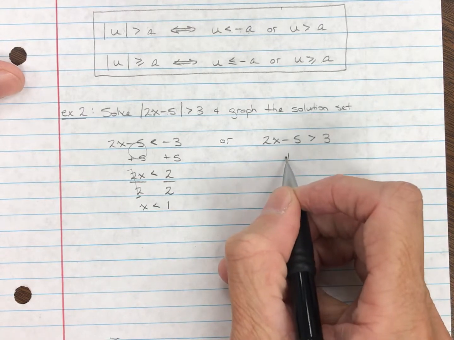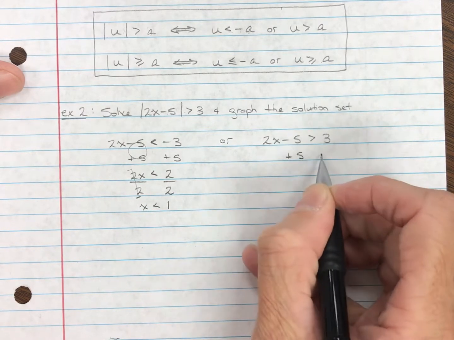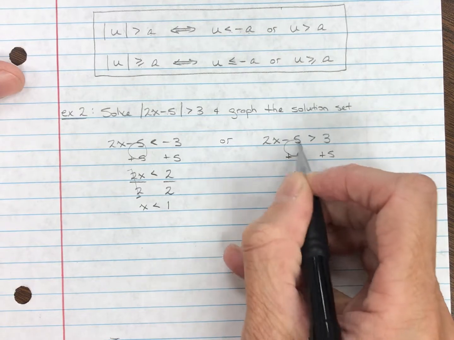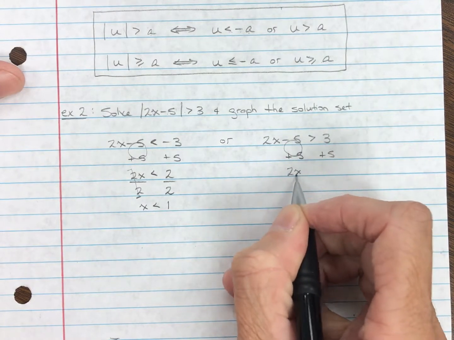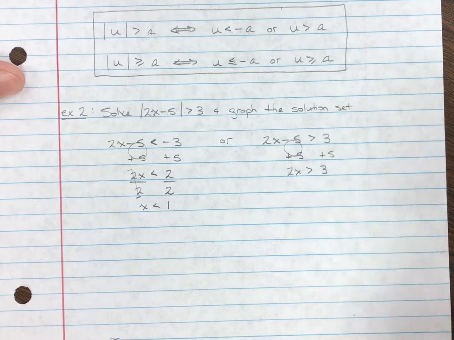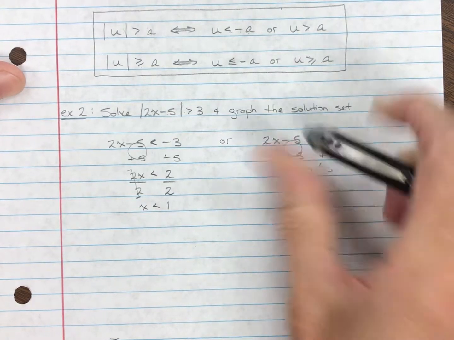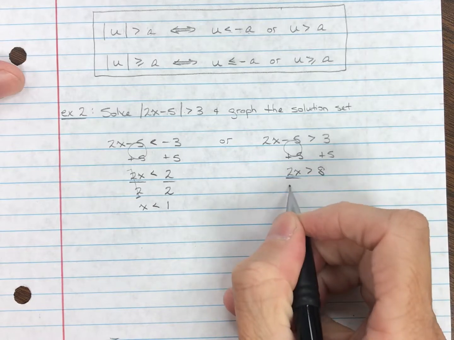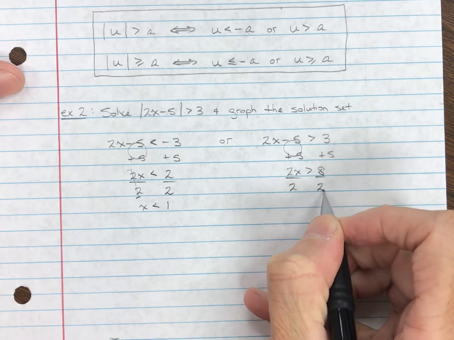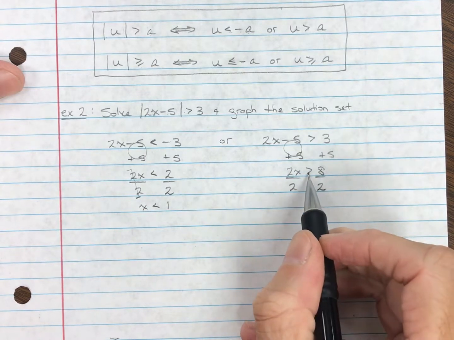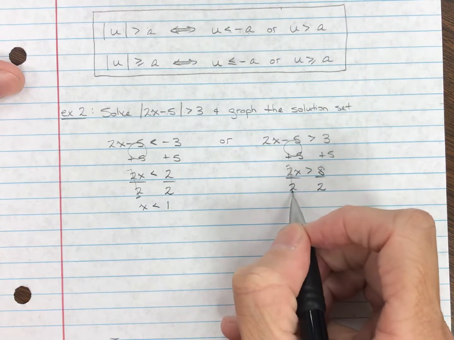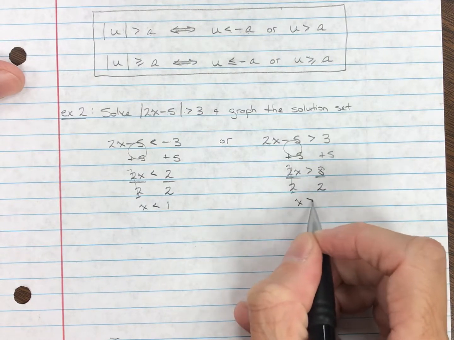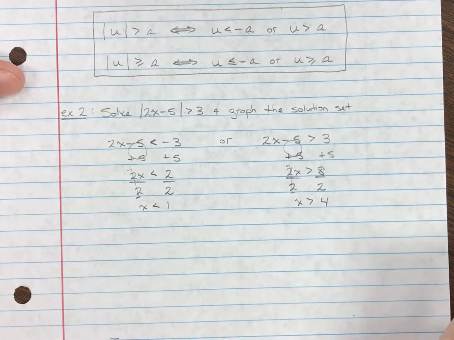And let's do the same thing in solving this inequality. Add 5 to both sides. 2x is greater than 3. Excuse me, 3 plus 5 is not 3. 2x is greater than 8. Divide both sides by 2. Again, I'm not dividing by a negative, so there's no need to reverse the inequality. And x is greater than 4.